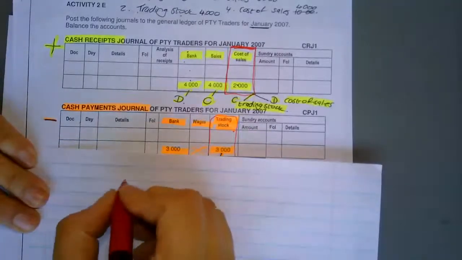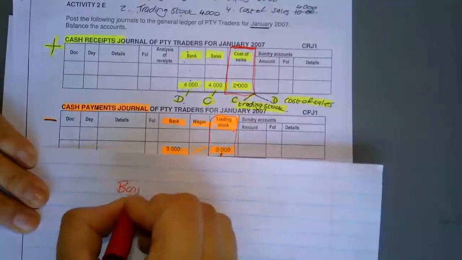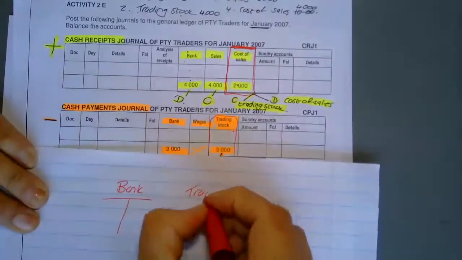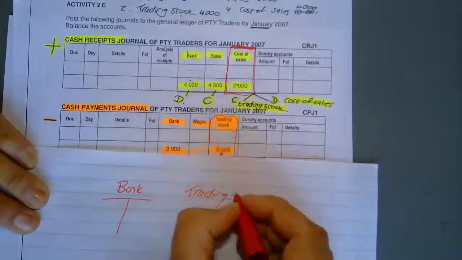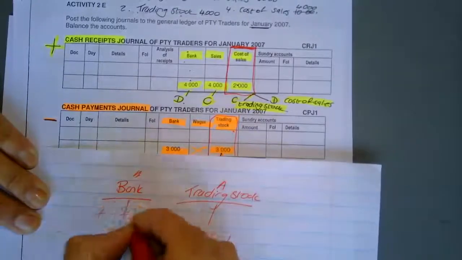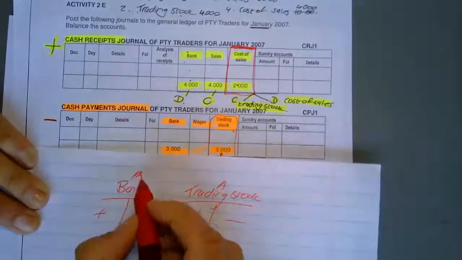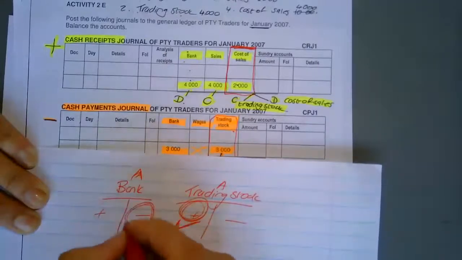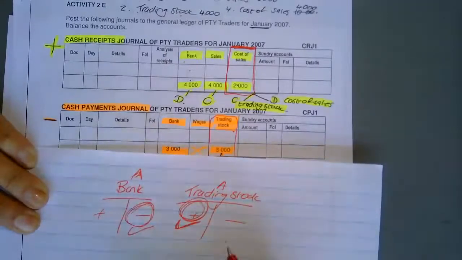If I do a normal accounting equation, it will be bank, because I must get the money from somewhere. What am I buying? I'm buying trading stock. They are both assets. So when I buy trading stock, my trading stock increases. So my trading stock account is debited, but my bank decreases because I'm losing money.